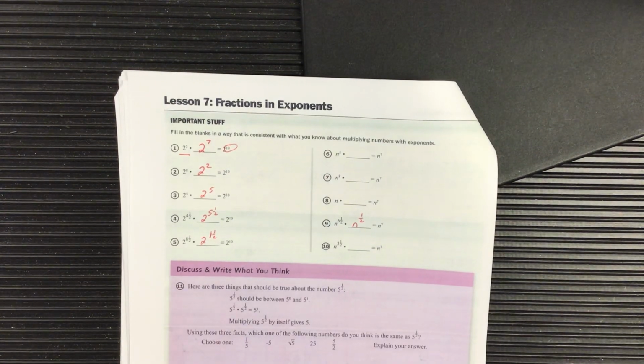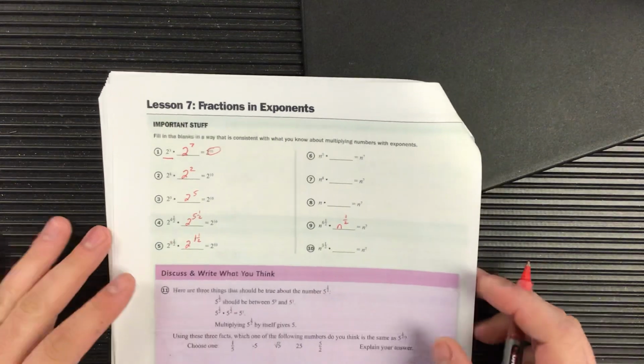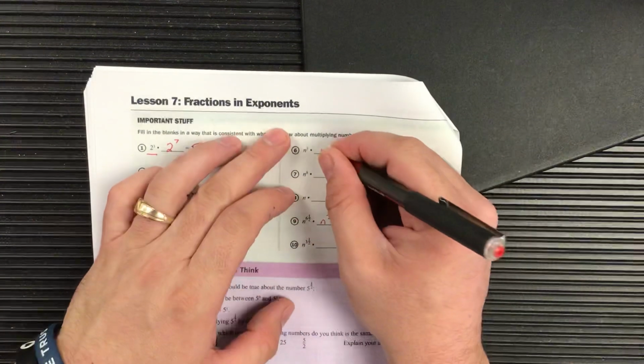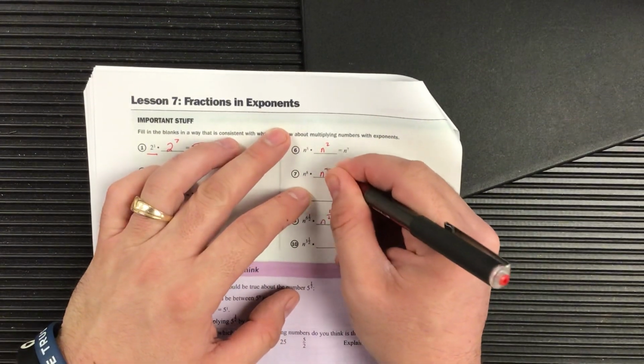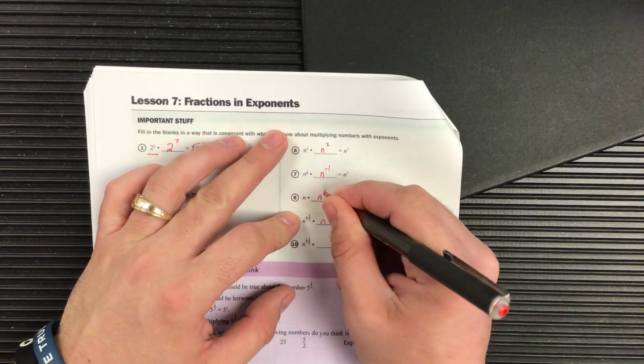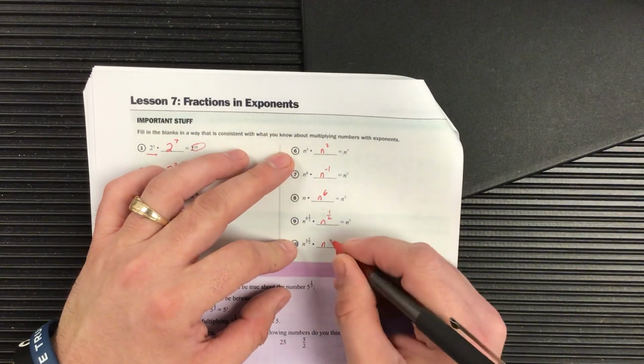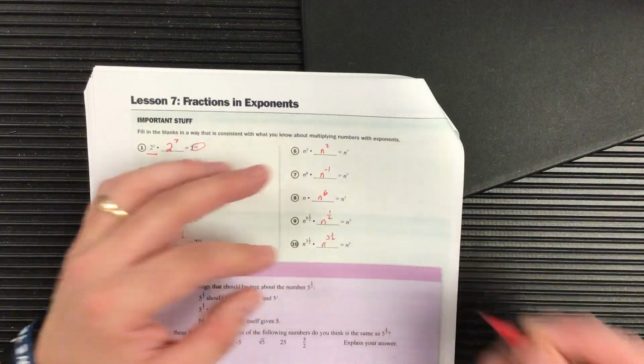I have that. Devin, you want to give me the next ones? Starting on 6? N to the 2nd power, n to the -1 power, n to the 6th power, n to the 1/2 power, n to the 3.5 power. Well, that's exactly what I got.